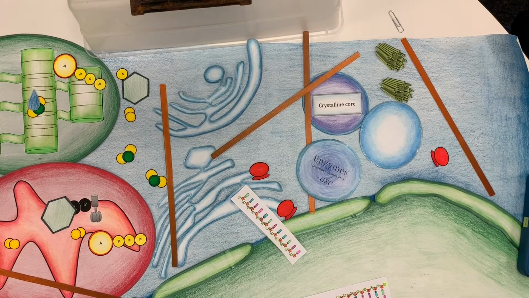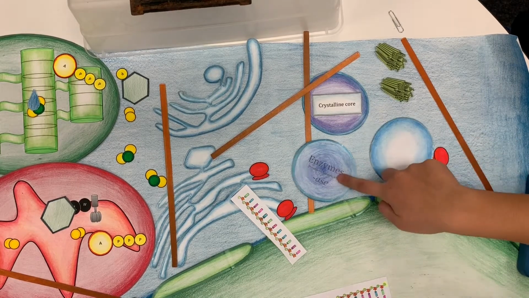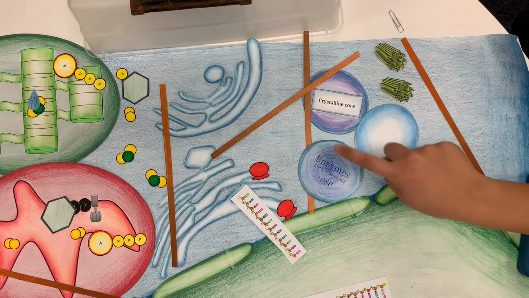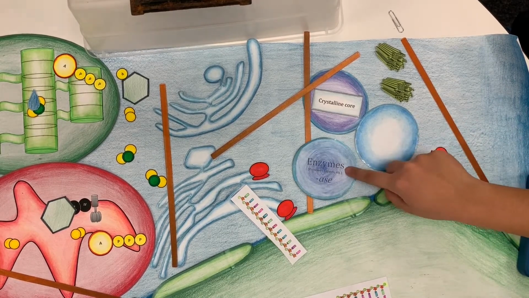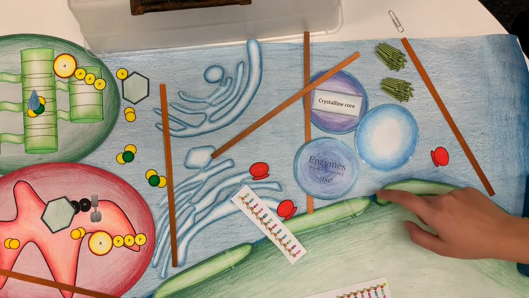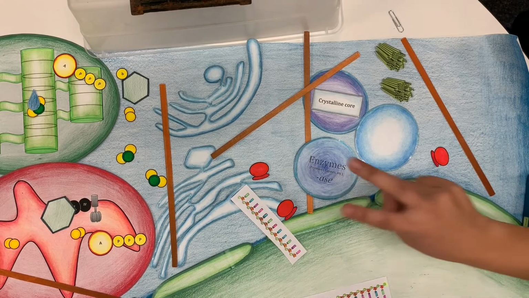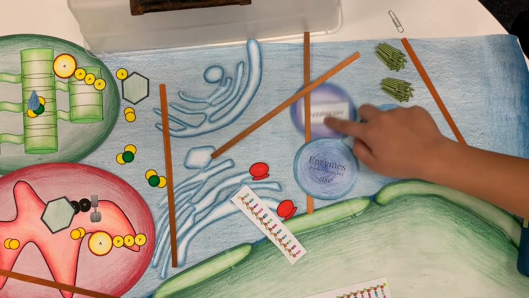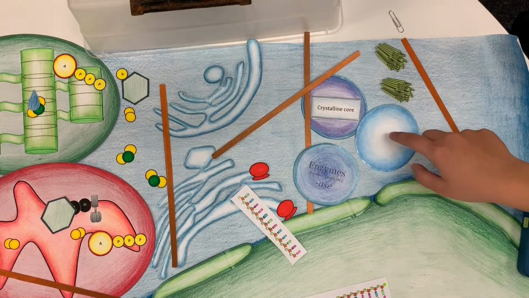And then we have lysosomes, peroxisomes, and regular old vacuoles. So lysosomes are basically just membrane sacs filled with enzymes that digest cell food for energy, and they also digest broken organelles. And then peroxisomes have a crystalline core and they digest fats.